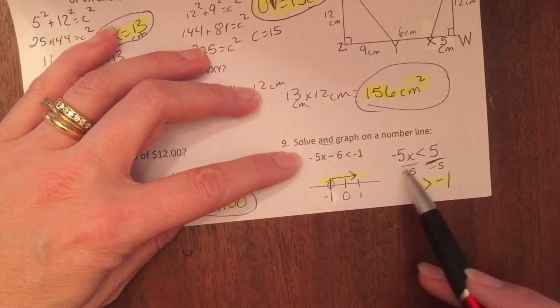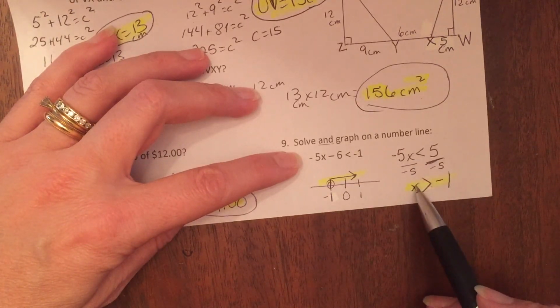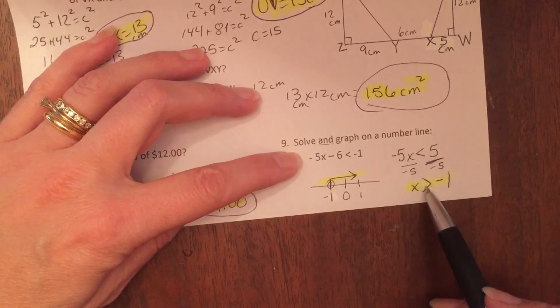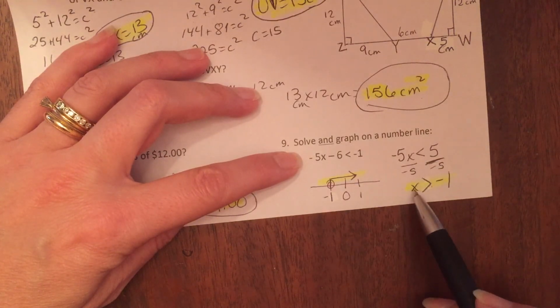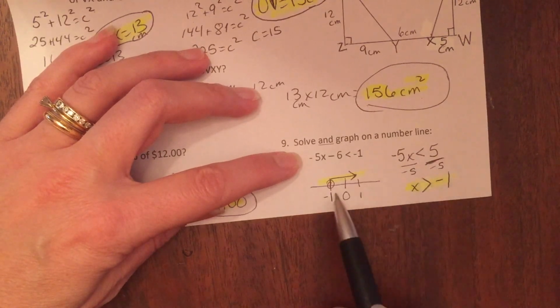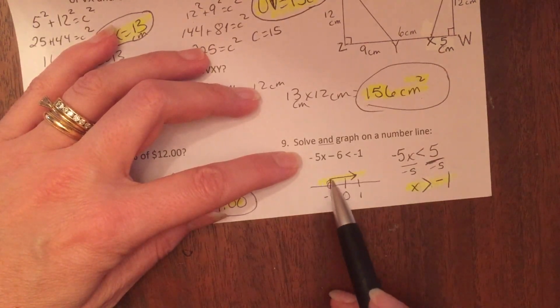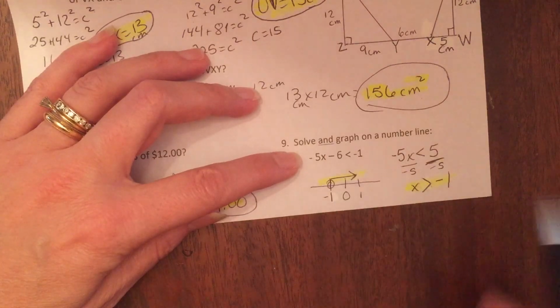So over here, my negative 5 and my negative 5 cancel. I'm just left with x. My comparison symbol reverses. 5 divided by negative 5 is negative 1. So now x is greater than negative 1. So I graphed it here, open circle on negative 1. My arrow goes to the right.